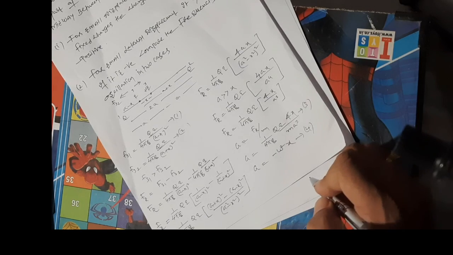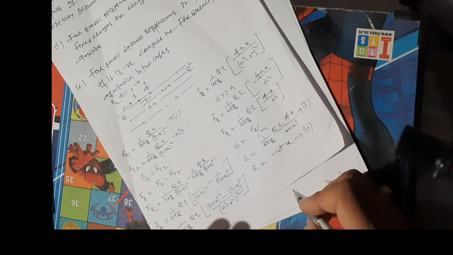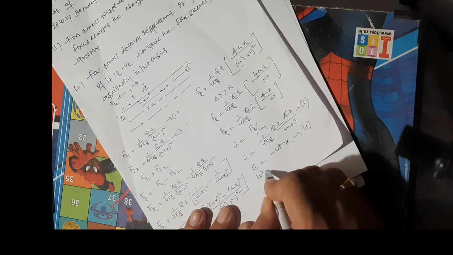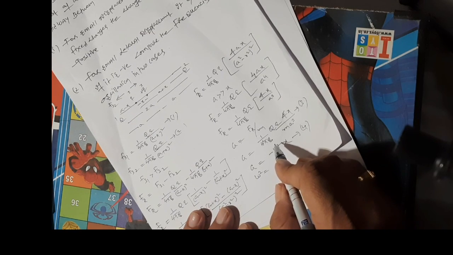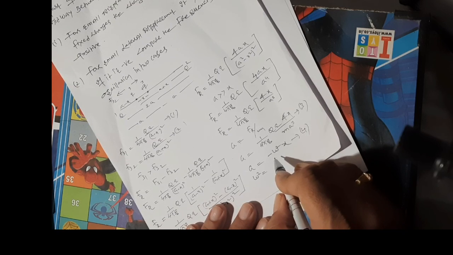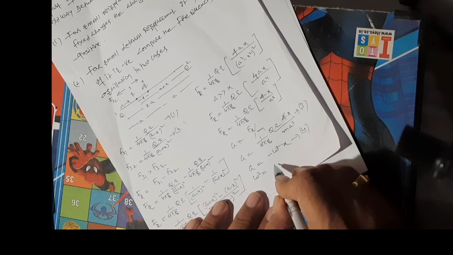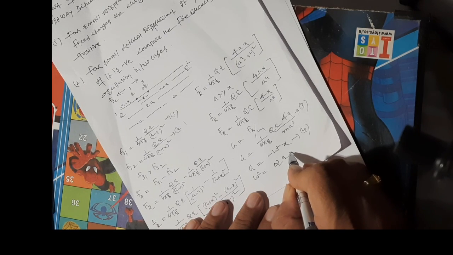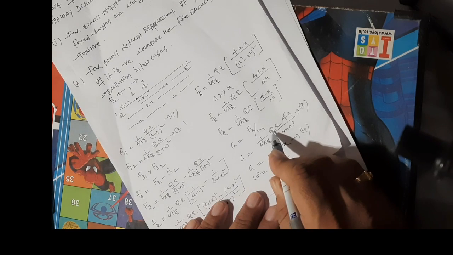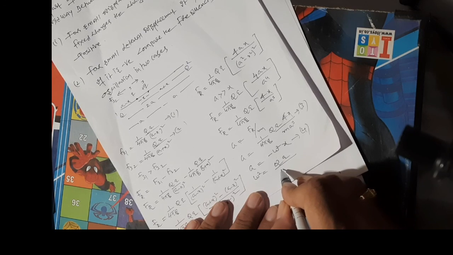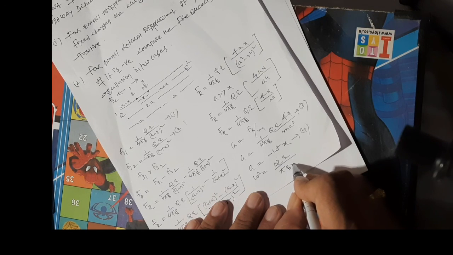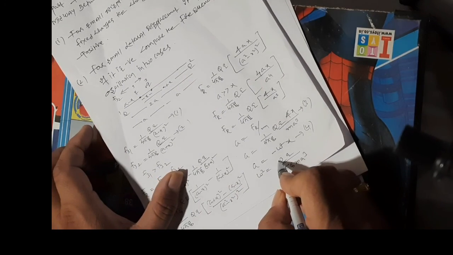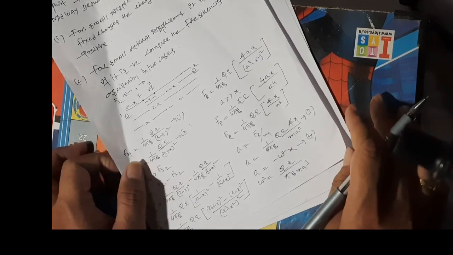So compare this equation. What do we get here? Omega square is equal to, in the place of omega square, what is present here? Omega square is equal to capital Q and small q divided by pi epsilon naught m a cube. This is nothing but capital Q. You get the 4 cancelled.